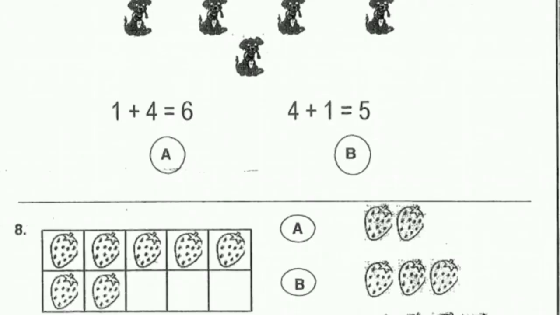Number 7 is underneath number 6. You should see dogs. The question is, which number sentence represents the total number of dogs? Fill in the correct answer. So which one of these equations matches this picture here? Once you have found your answer, you bubble in. So either you're going to choose this equation that matches the picture, or you're going to look at this equation and see if it matches the picture.